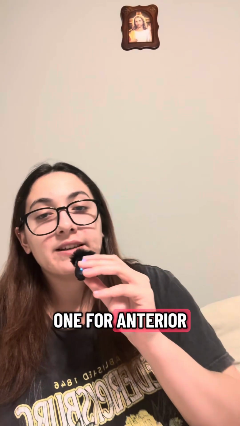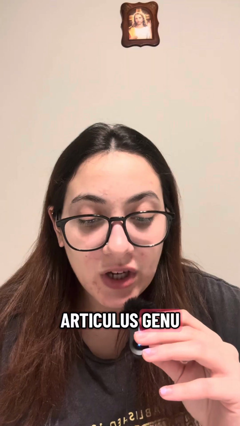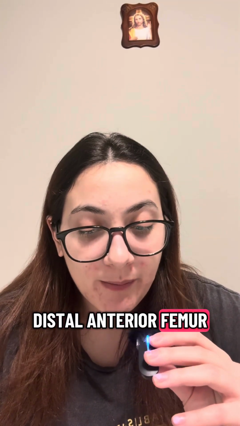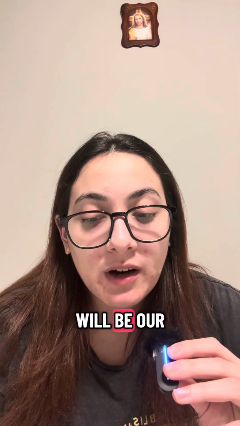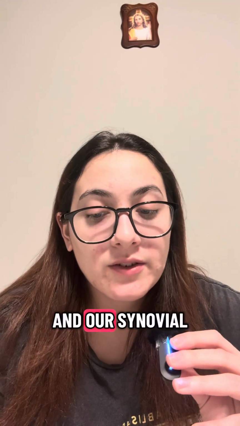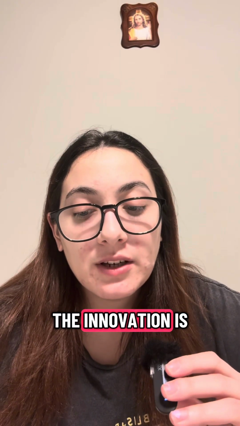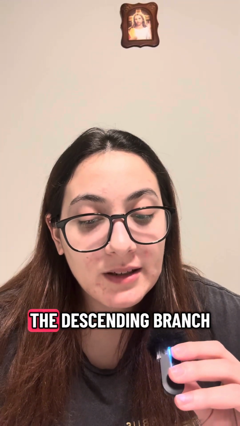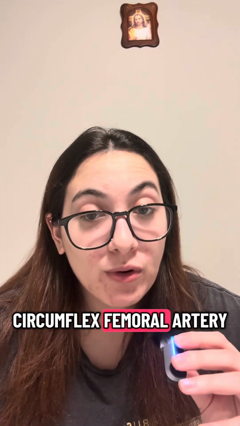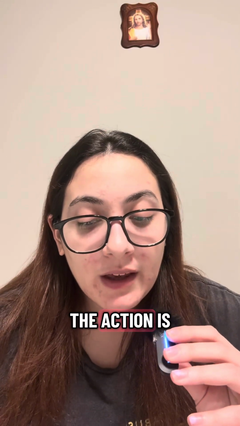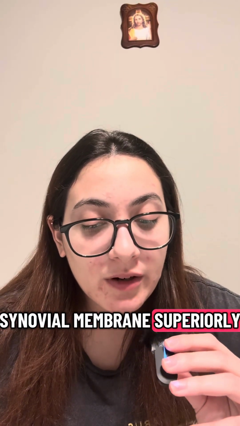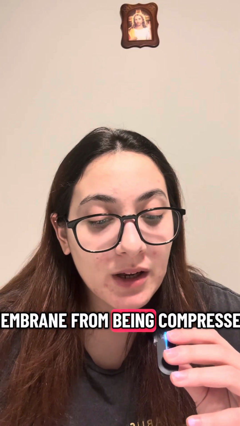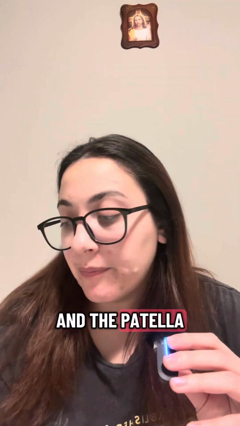And our last one for our anterior thigh is our articularis genu. The proximal attachment will be the distal anterior femur. The distal attachment will be our suprapatellar bursa and our synovial membrane. The innervation is going to be the femoral nerve, L2-L4, and the blood supply will be the descending branch of the lateral circumflex femoral artery. The action is that it pulls synovial membrane superiorly during extension of the leg at the knee, preventing folds of membrane from being compressed between the femur and the patella.